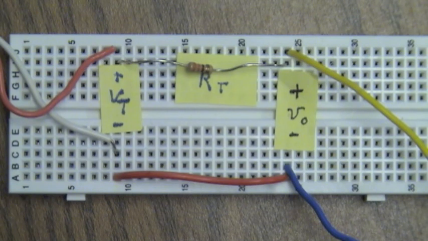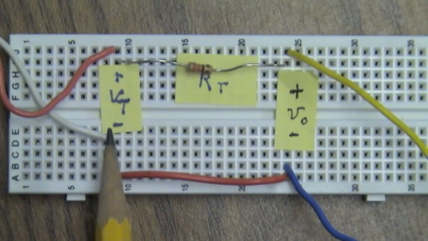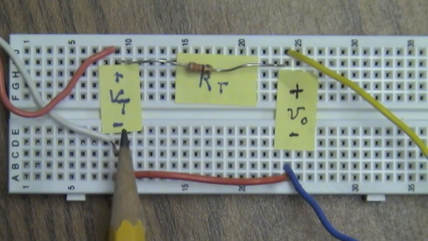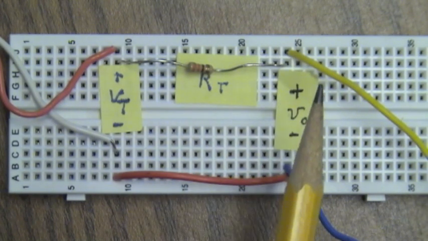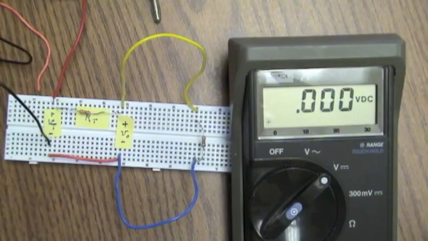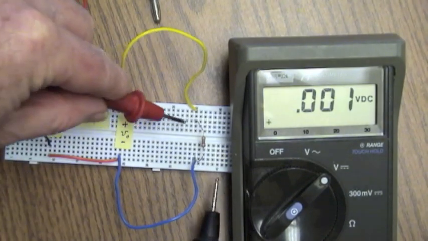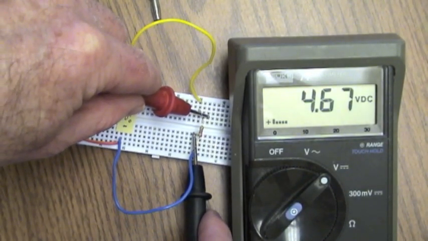Now let's try the Thevenin equivalent. We're going to have a power supply corresponding to V sub T for this particular circuit. As we've discussed, it's 5 volts. We have a 330 ohm for our Thevenin. And again, we're going to attach various loads to the output, and we're going to compare that to the original circuit. For the 4.7K load, we read 4.67 volts.